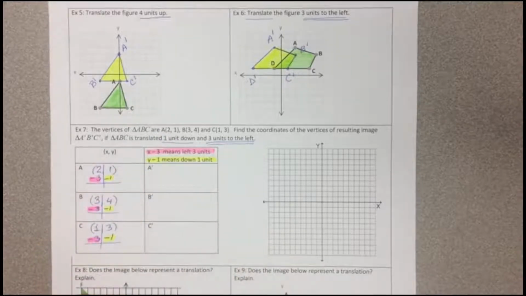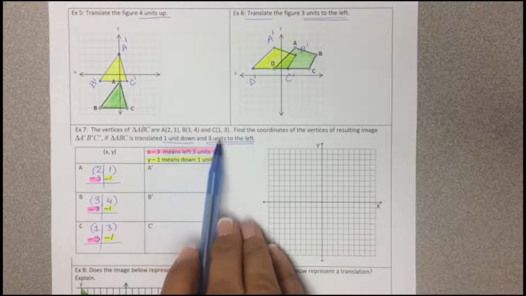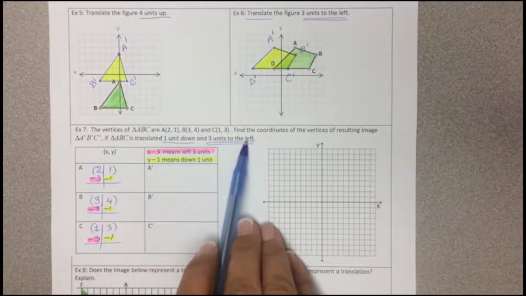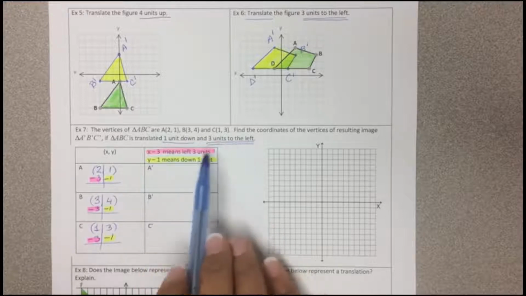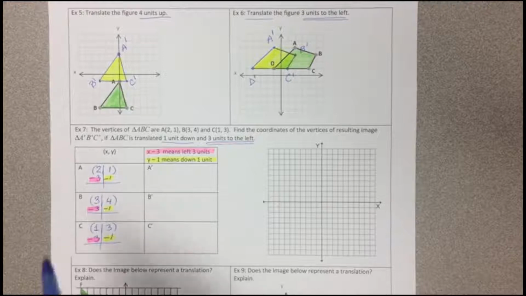So from the given coordinates, we can calculate the points that we end up based on the movement up or down, which is addition or subtraction from the y-coordinates, or left and right, which is addition and subtraction from the x-coordinates. So you just need to be careful what is the movement and what you're adding or subtracting.